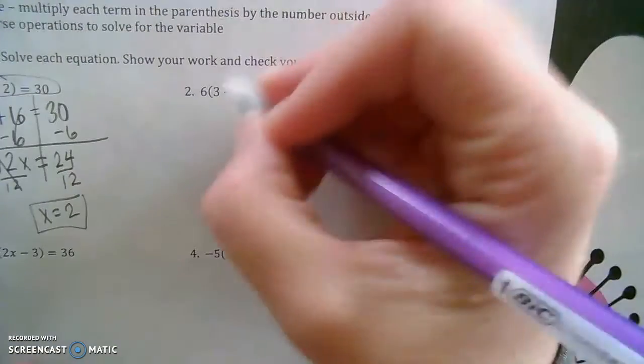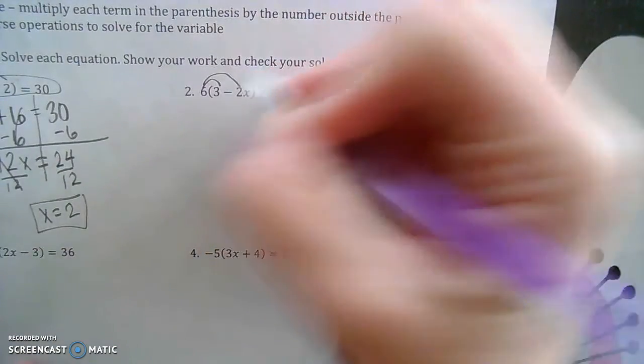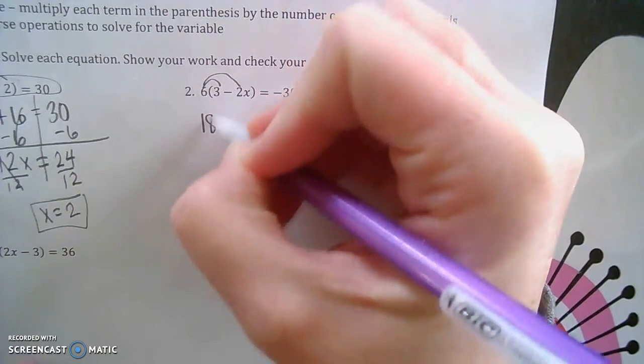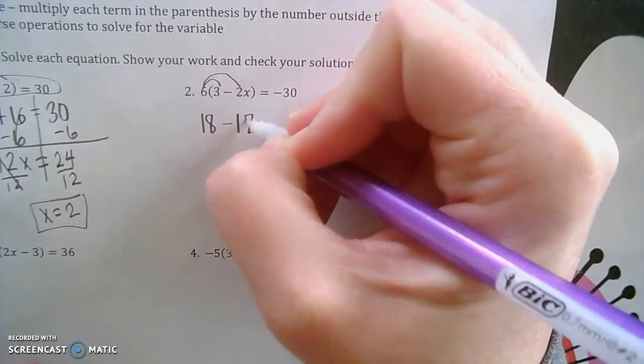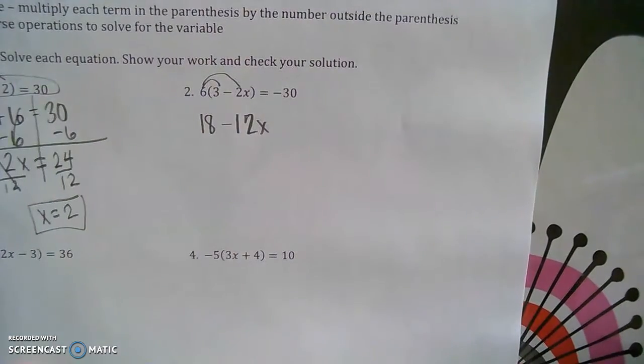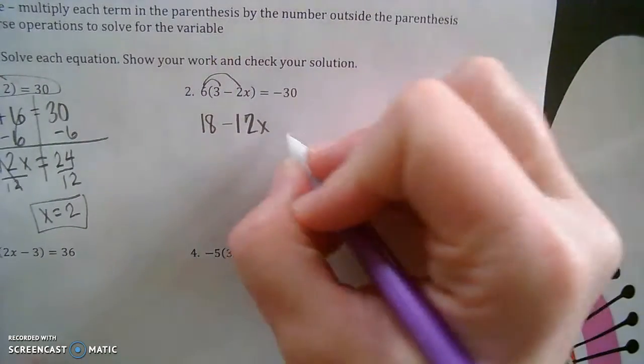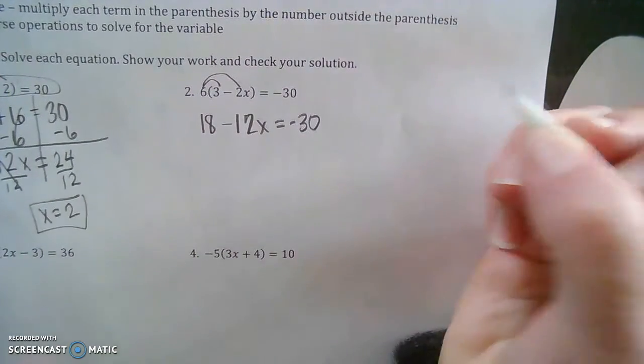Number 2, multiply by 6, multiply by 6. 6 times 3 is 18. 6 times 2x is minus 12x. Since there's a minus sign in there and I'm multiplying by a positive, it stays minus. Equals negative 30.